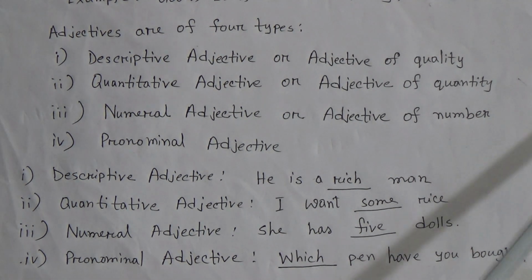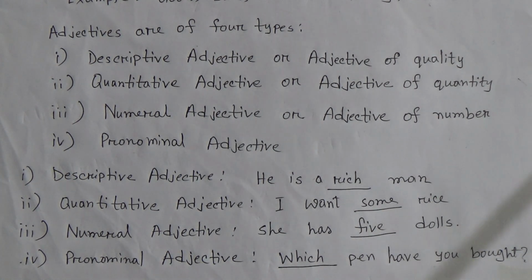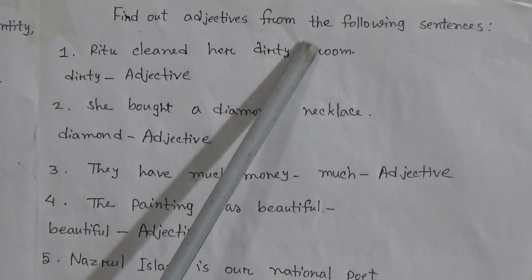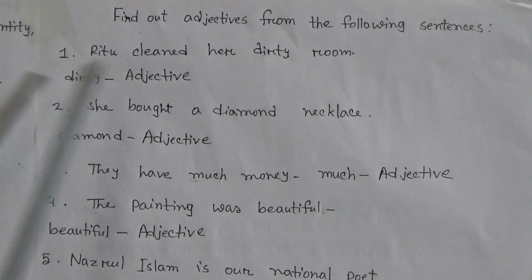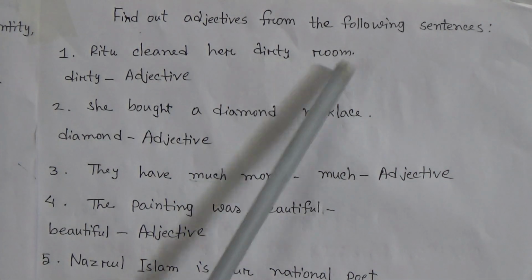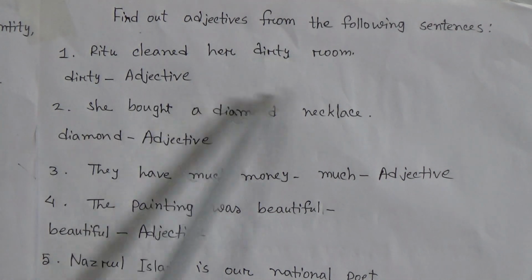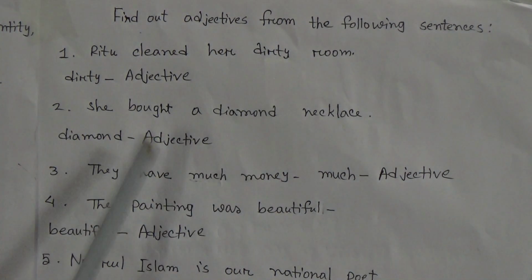Now dear students, we will do some exercises here. I have written some exercises and you have to find out which word is an example of adjective. Find out adjectives from the following sentences. Number 1, Ritu cleaned her dirty room. Dear students, can you guess which word is the adjective?